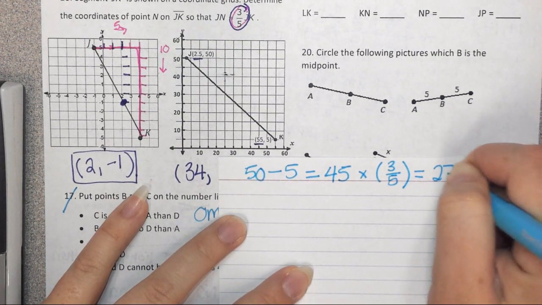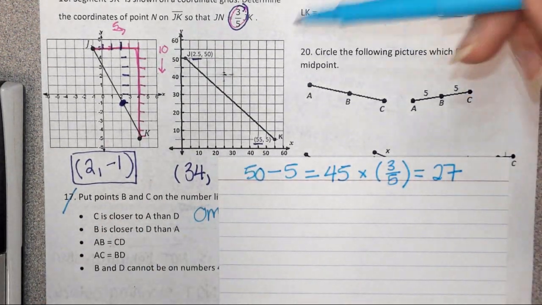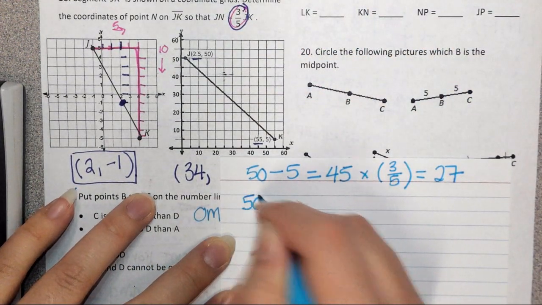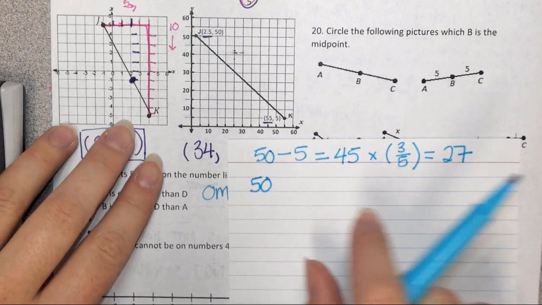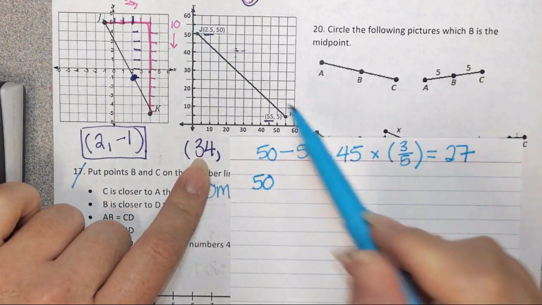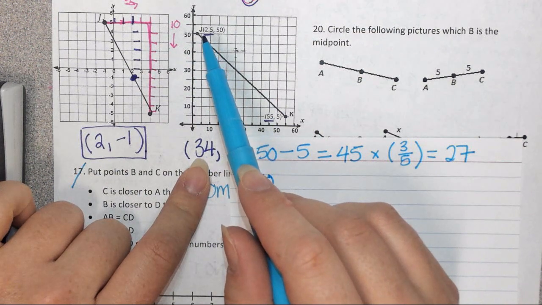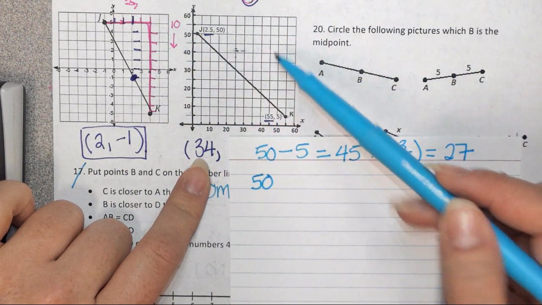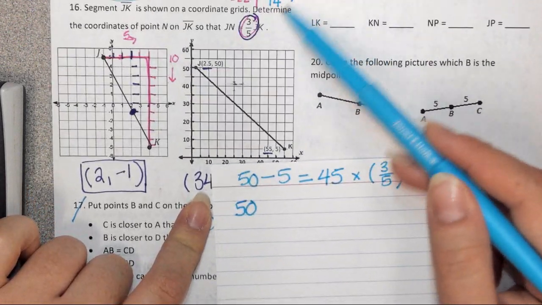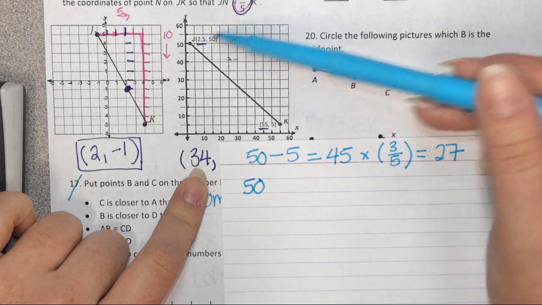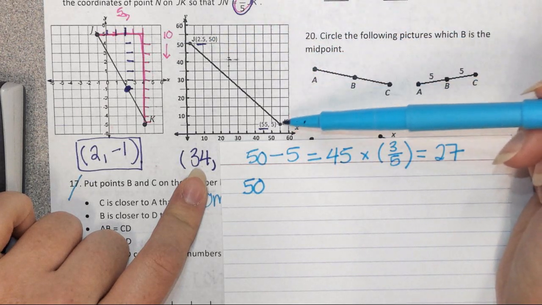We get 27. So here's the thing. My starting point is at 50. Now, to get my x, I took this number and I added it to my original value. But if we add 27 to 50, that's going to go way up here, somewhere off this graph. K isn't above J, K is below J.